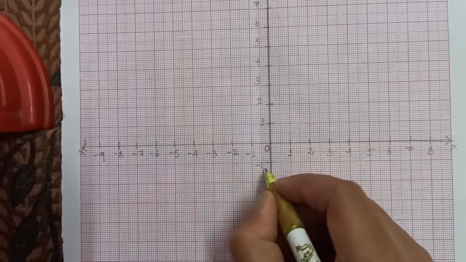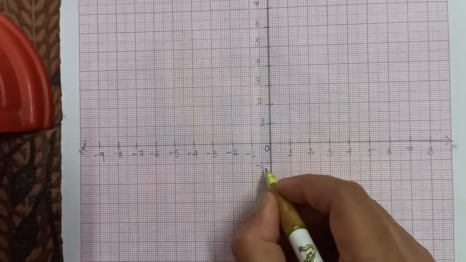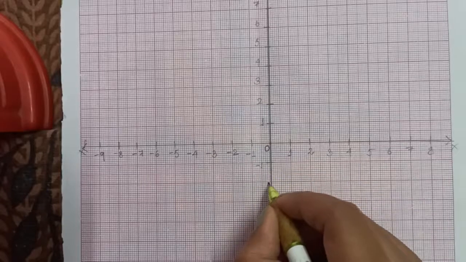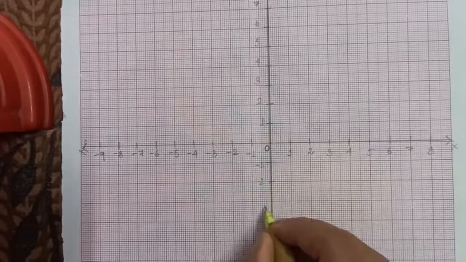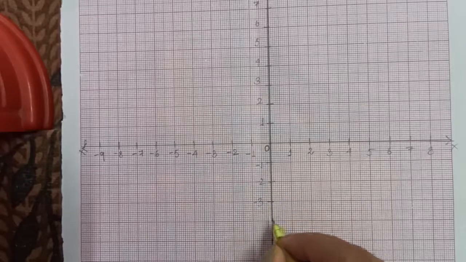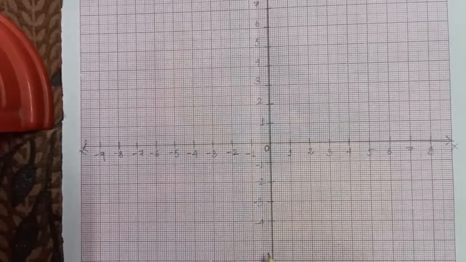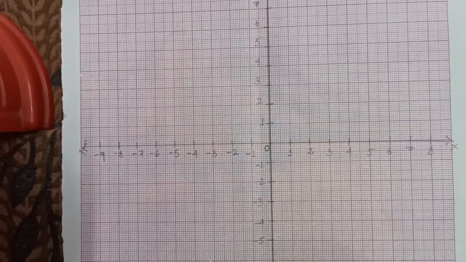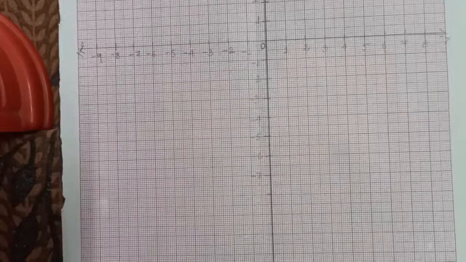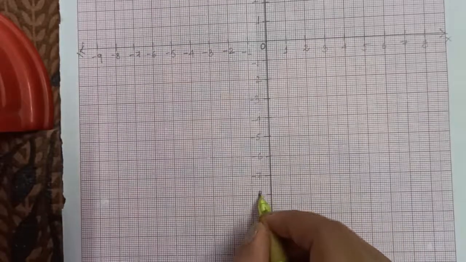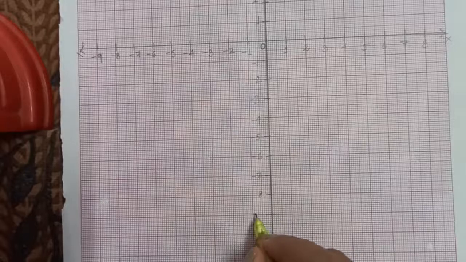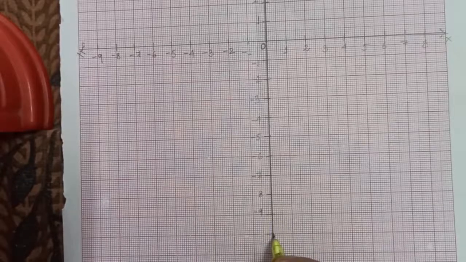Now this -1 is of which axis? It is of the y axis. Okay, so -1, -2, -3, -4, -5, -6, -7, -8, -9, -10. Okay.